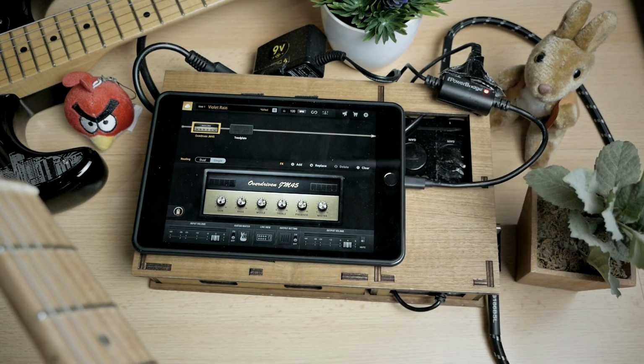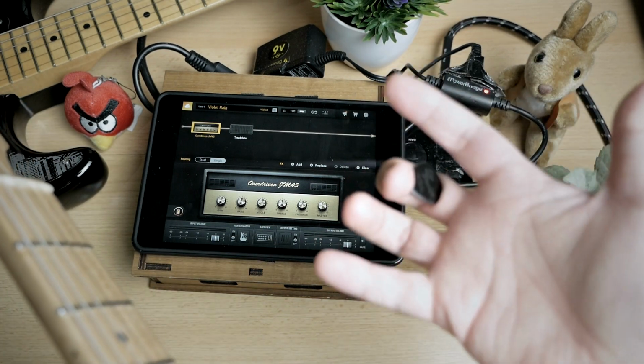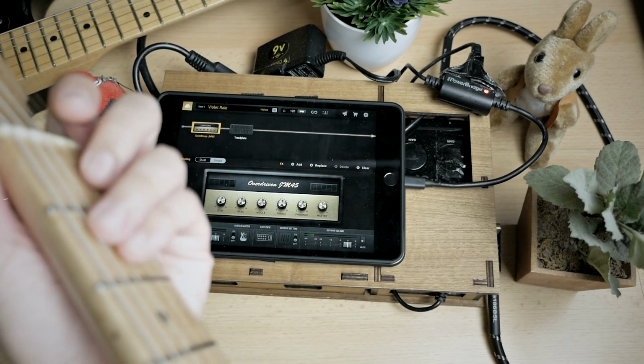So I'm gonna do that right now. I'm gonna reduce the volume a little bit so you can hear, and it'll turn into a cleanish kind of guitar sound.